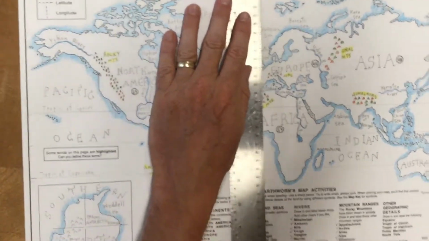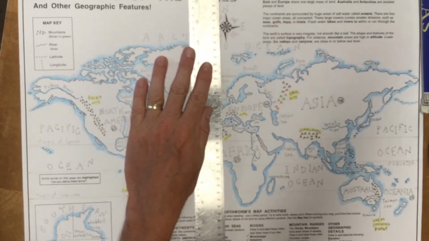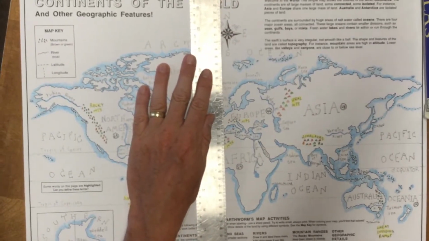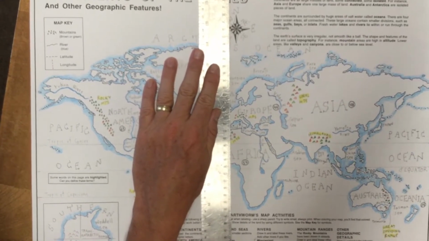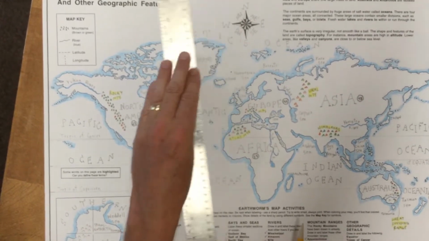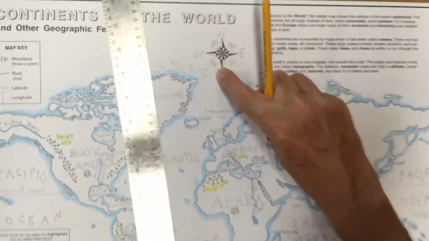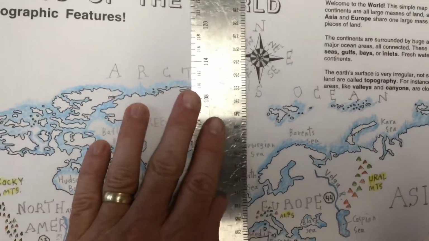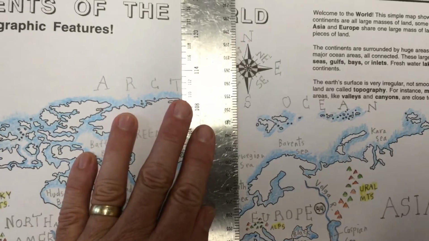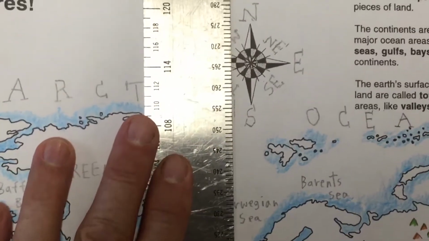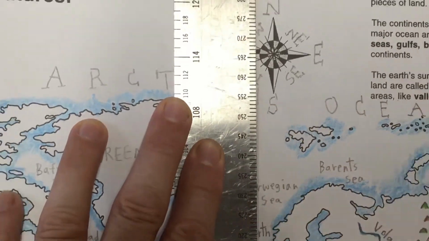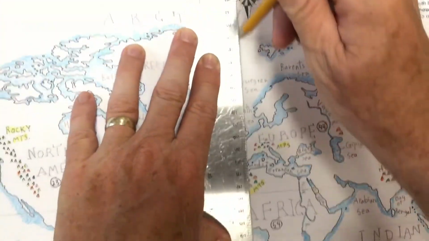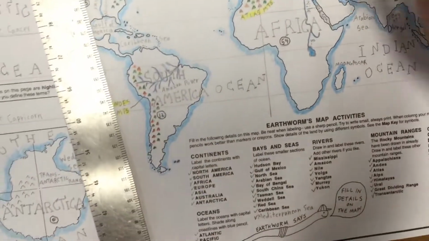Okay, I've put little marks you can see right here and here, and after you see the line, you can locate it. We'll talk about where it runs. All right, so it goes right about through there.